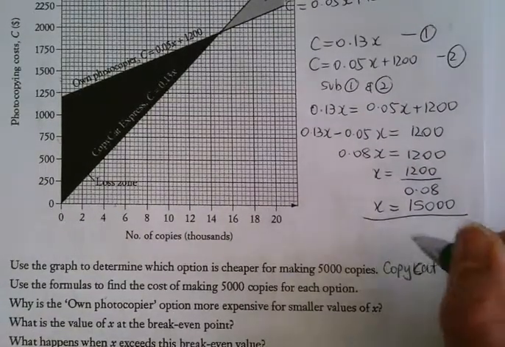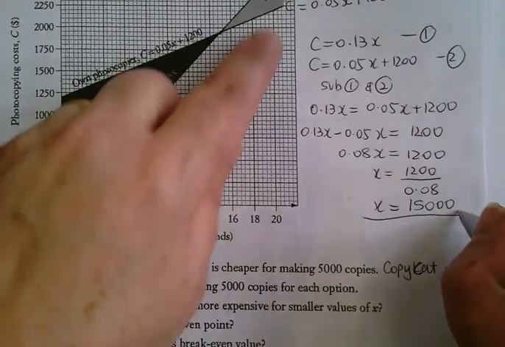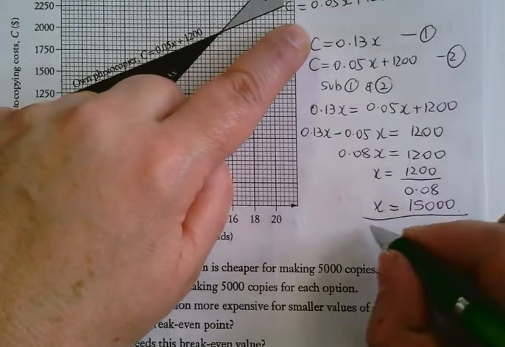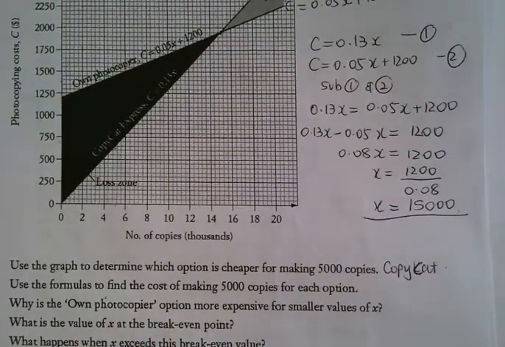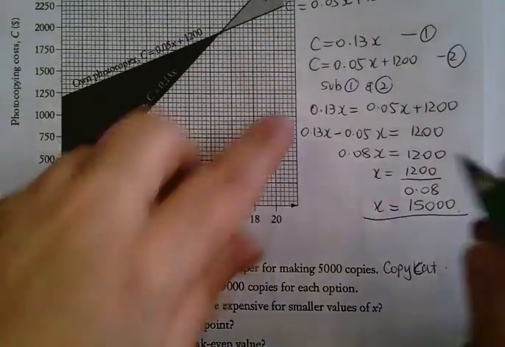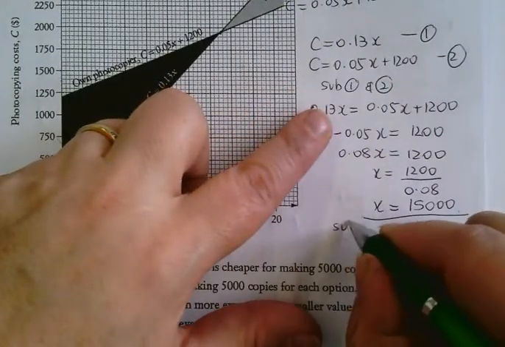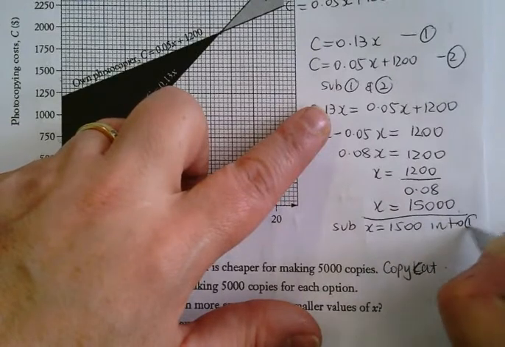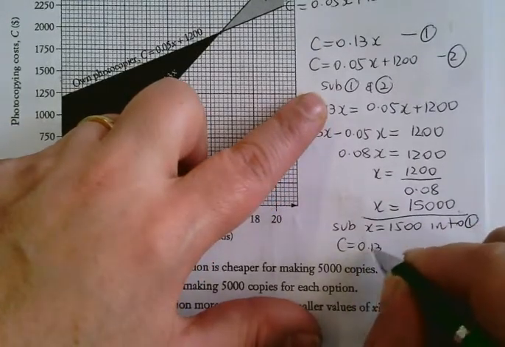But once you know that x is 15,000, I could ask you for the cost at this point. It is 15,000 copies for the break-even point. So what you could do, if you sub that into equation 1, is work out the cost at that break-even point.